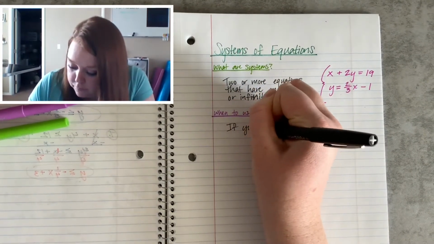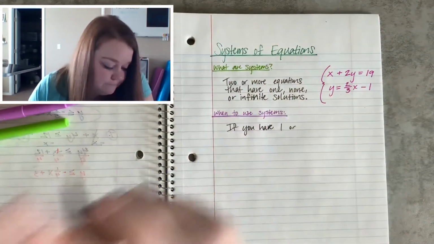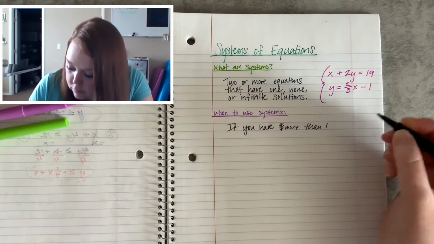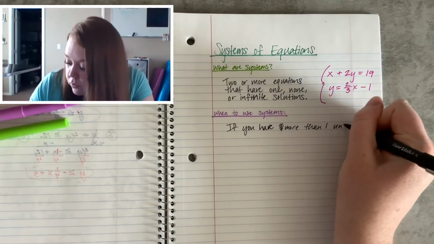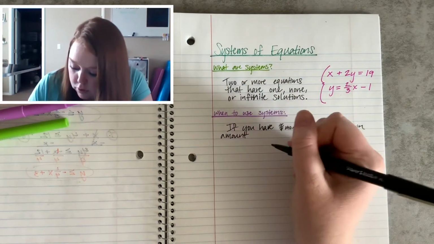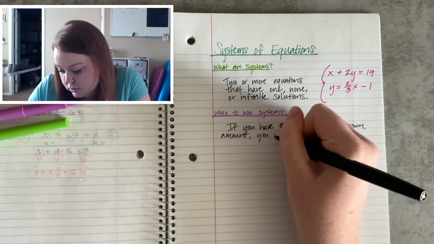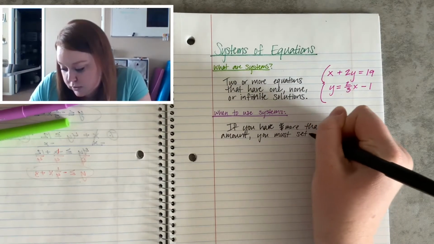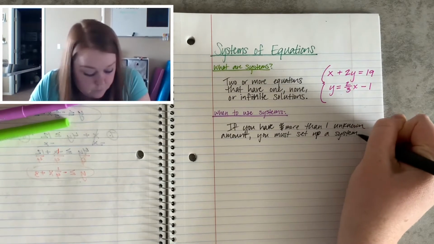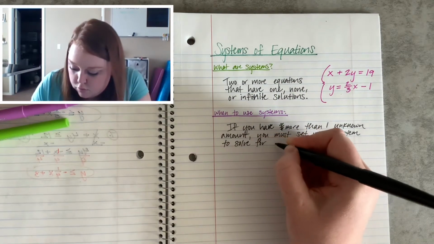If you have more than one unknown amount, you must set up a system to solve for the unknowns.